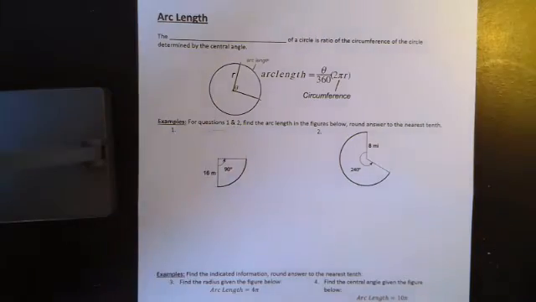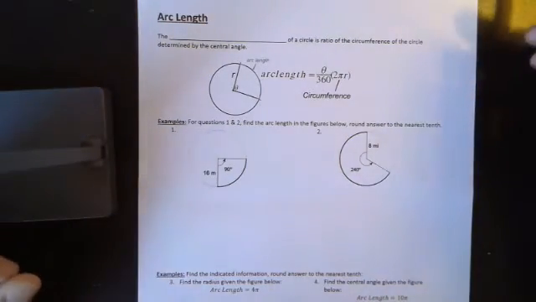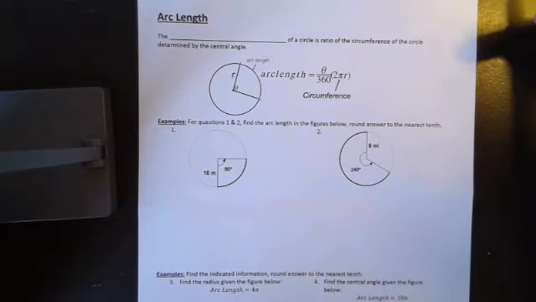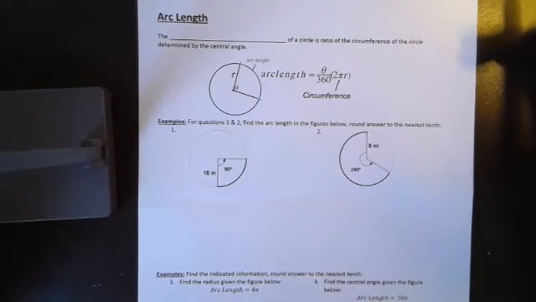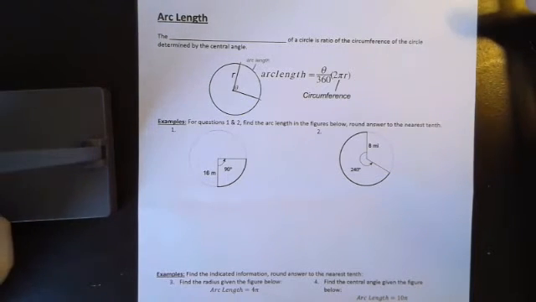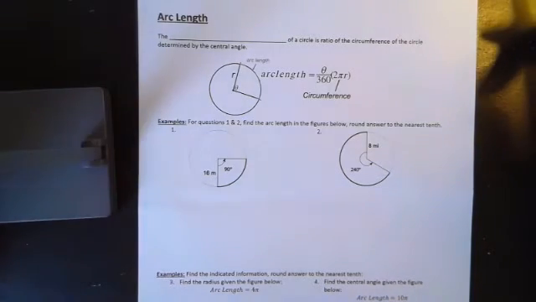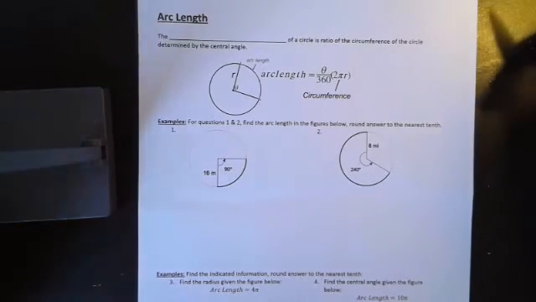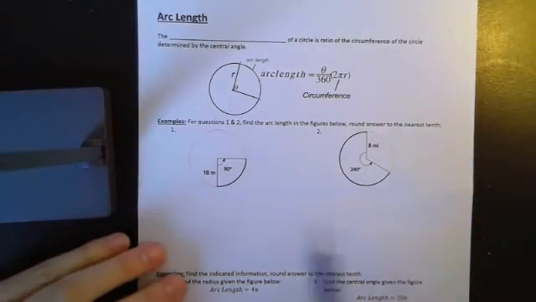All right, so today we're taking a look at arc length. Yesterday we took a look at circumference, which if you remember is pretty much the perimeter of a circle, or the distance around a circle. Arc length is pretty much the same as circumference, however, it's a portion of the circumference. So let's take a look.